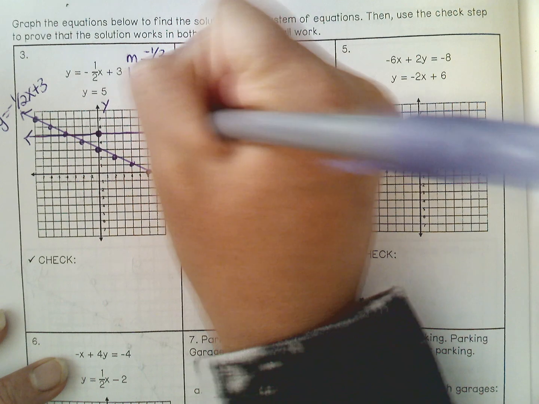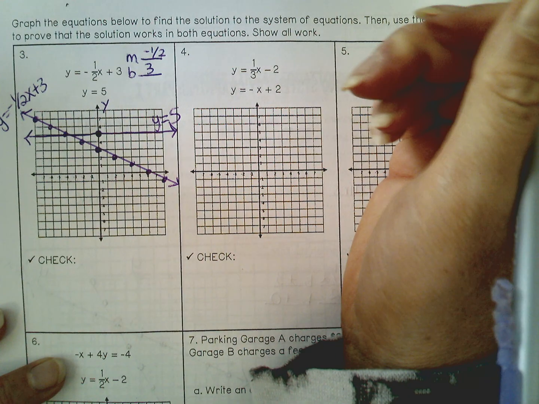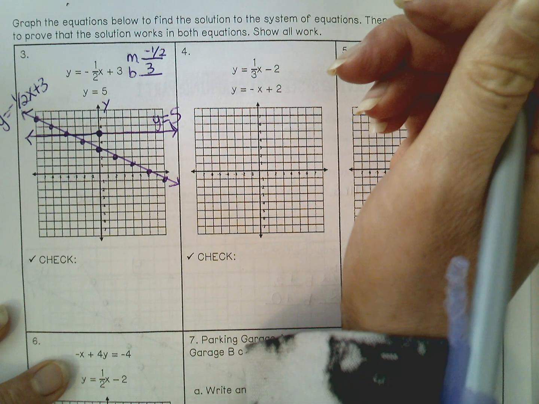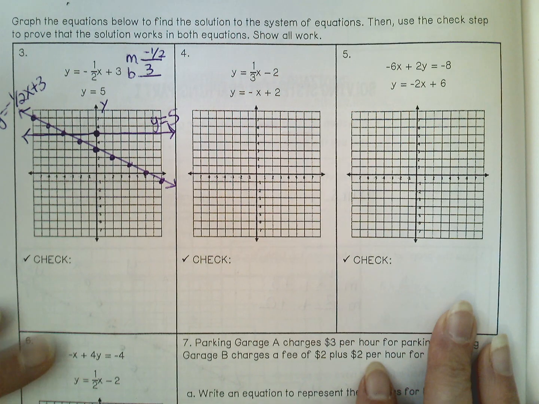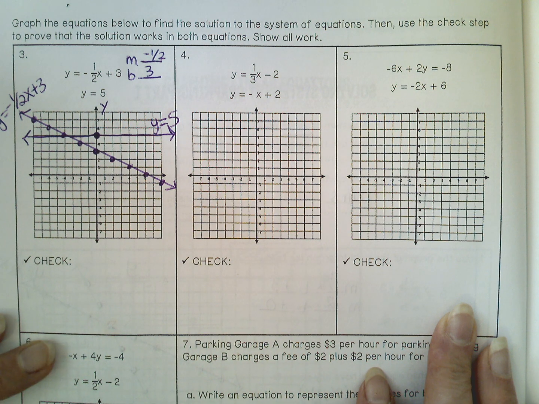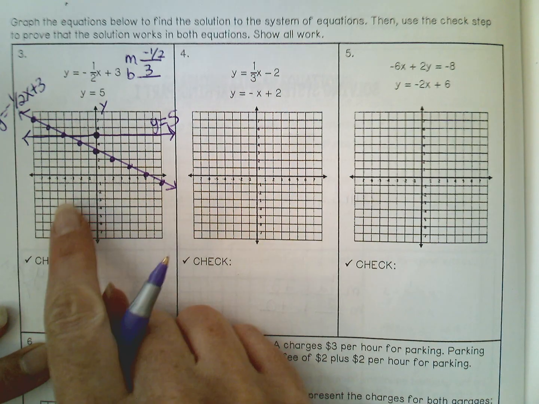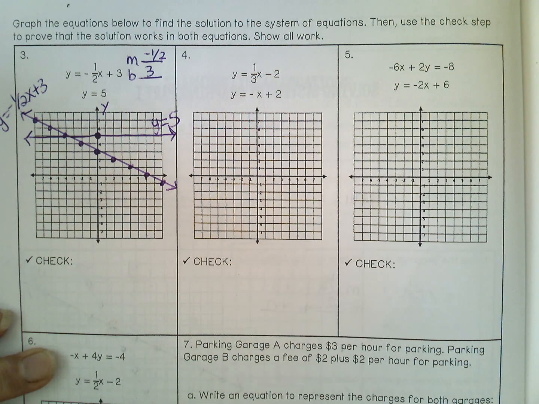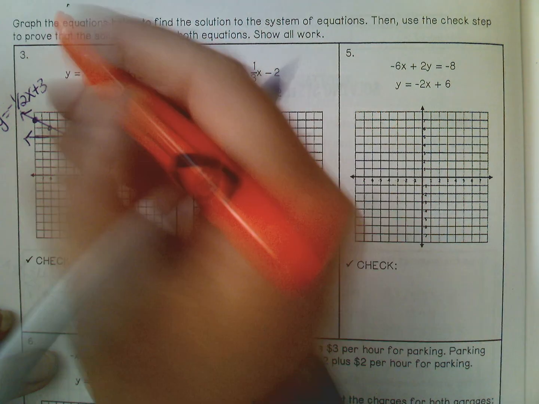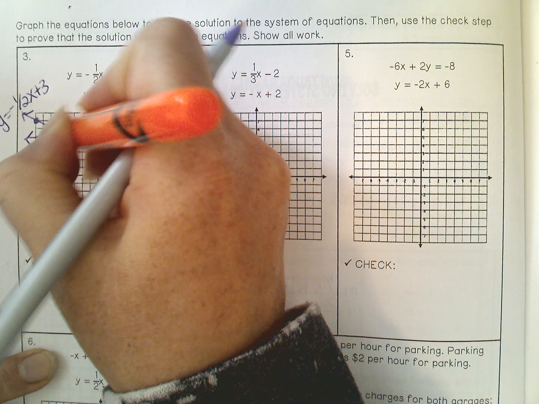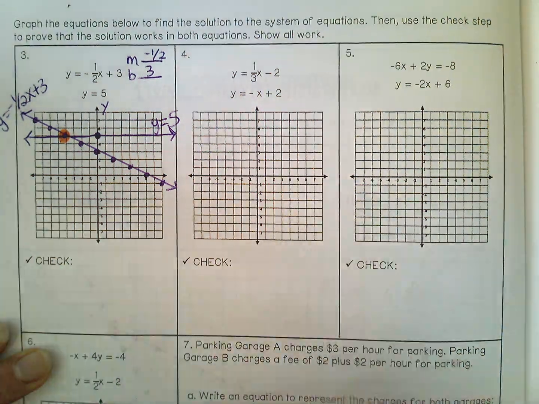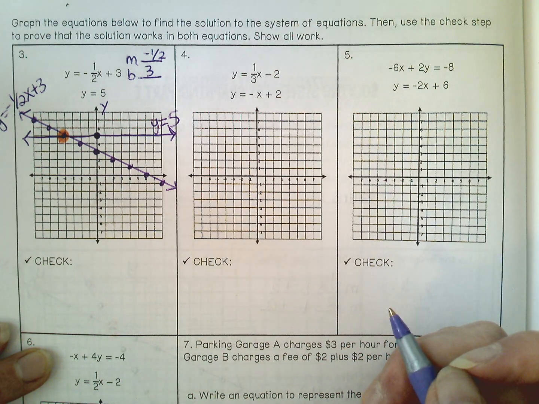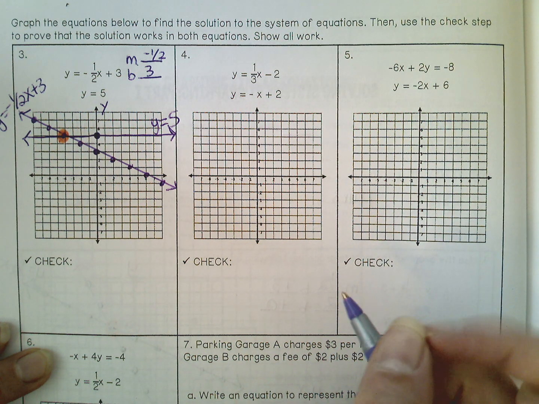Okay, this one is y equals 5. All right, can you identify a point which satisfies or makes these systems true? Hopefully you see right here is where these two lines meet or cross, okay?